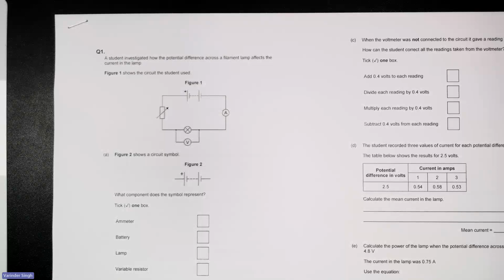And this is a question that's quite general, quite broad in its scope. There's a little bit on circuits, but there's also some calculation type questions as well. And calculations and equations is a big part of electricity. So let's take a look at what this question wants from us.